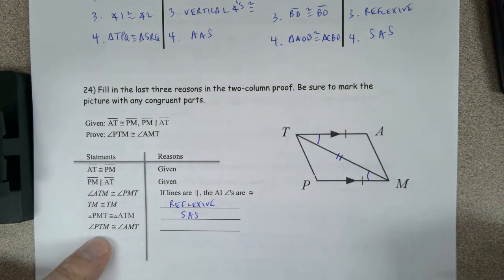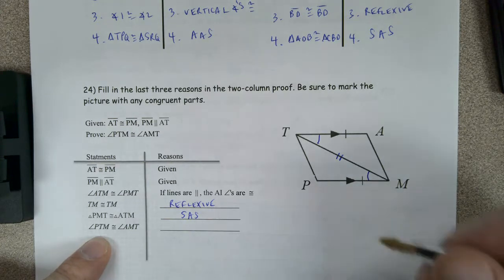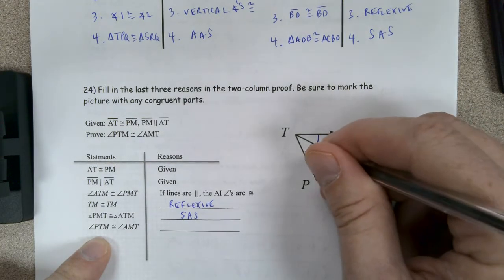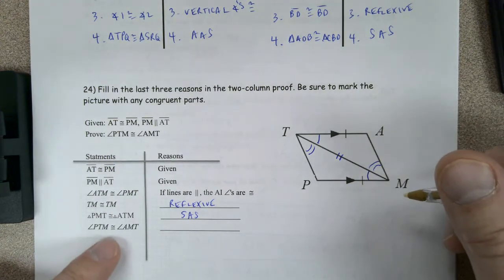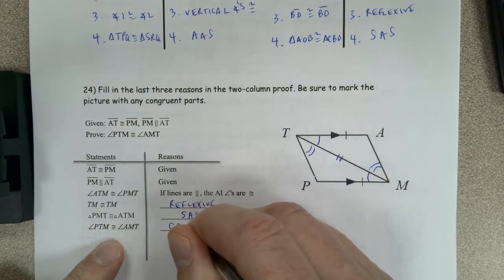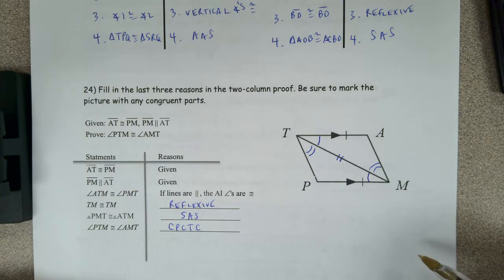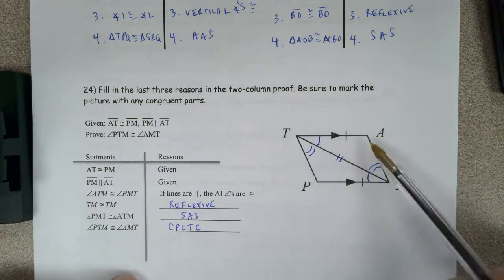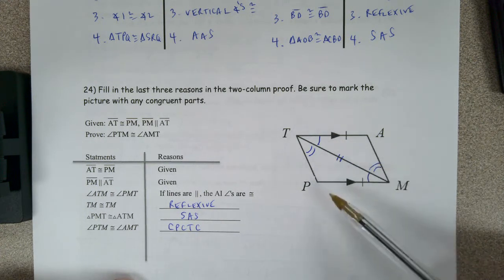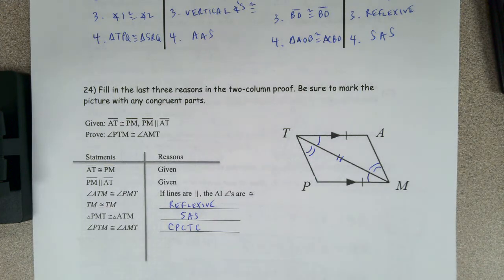And then they want us to show that angle PTM and angle AMT, which is this angle here, are congruent. And we can say that. This is called CPCTC. This is not something that's going to be on your test, but we call that corresponding parts of congruent triangles congruent. So because the two triangles are congruent, basically the corresponding parts are congruent. That's what CPCTC stands for. And again, that is not going to be on your test, but is something that we utilize in our next steps as we look at proving parts of a triangle congruent.